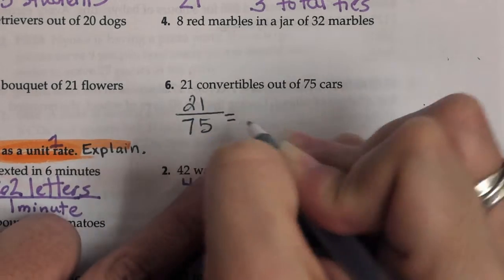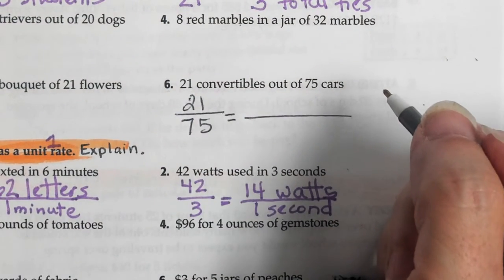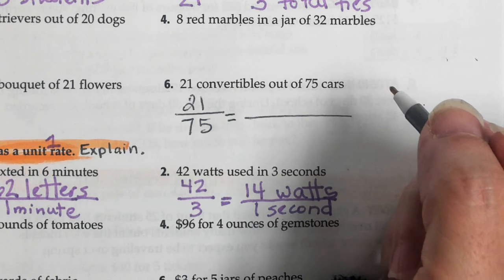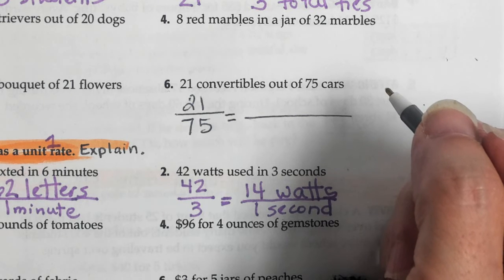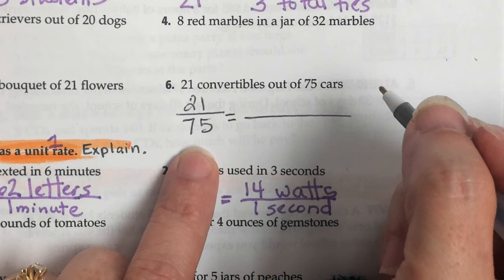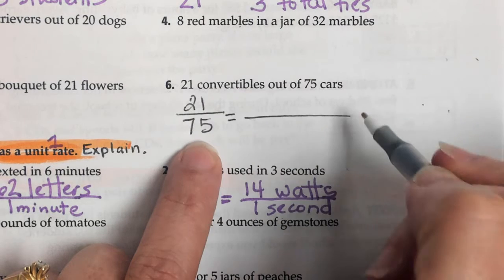Now listen, 21 should scream at you what multiplication table? 3 times 7, right. So, check. What number goes into 75? 3 or 7? 5 does, but 5 won't go into 21.